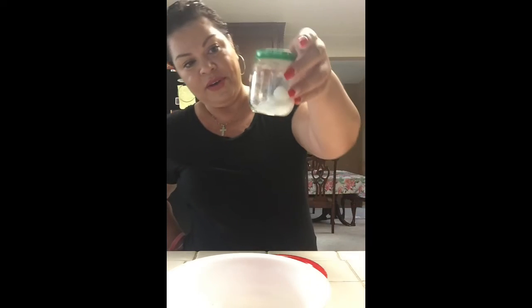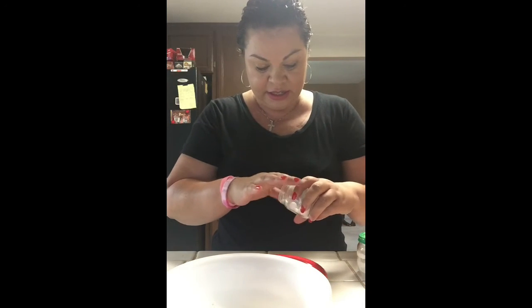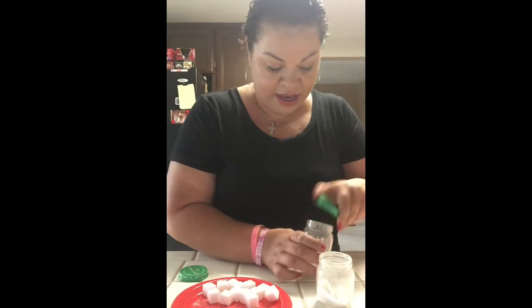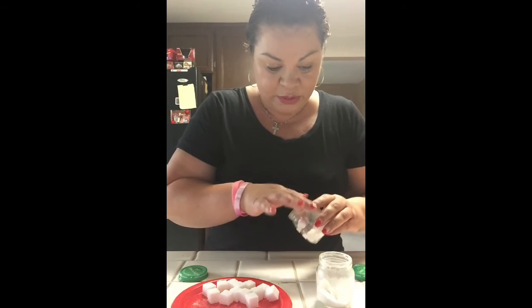Okay, so I've been shaking my jar and I want to show you. So we have the one without any variables, and then we added the pebbles to it. And look at the difference. Is there a difference? And then you have this one.